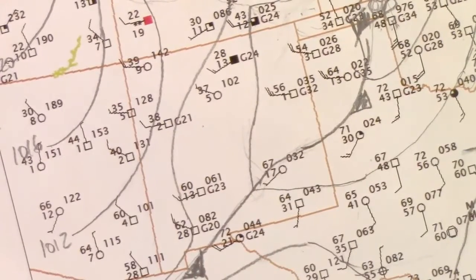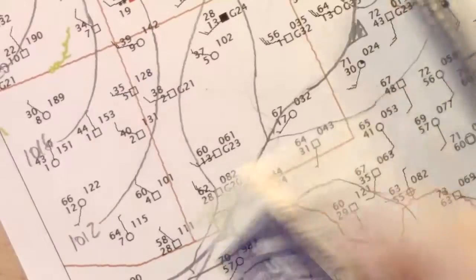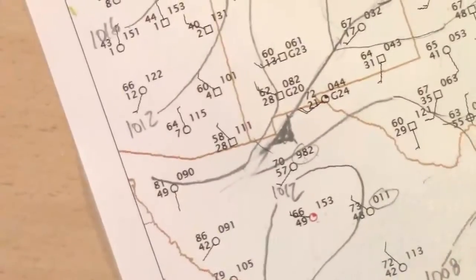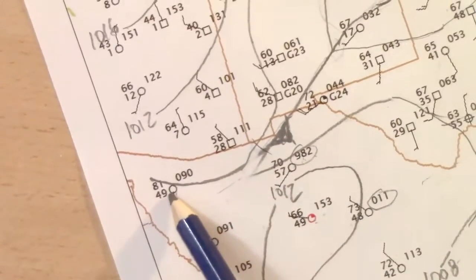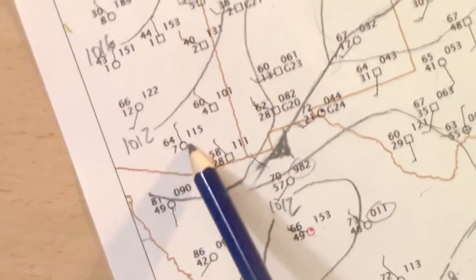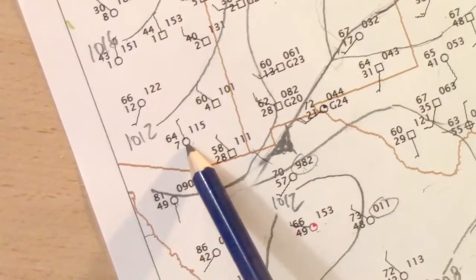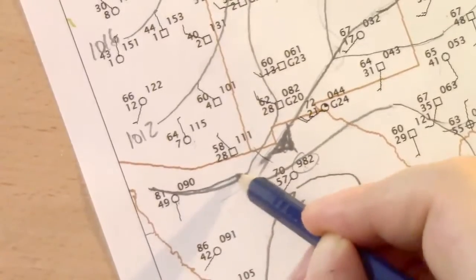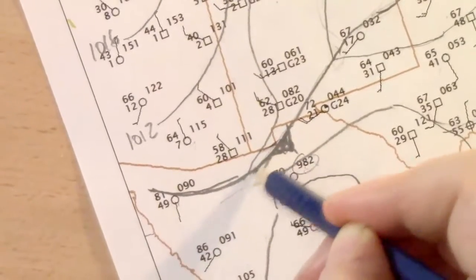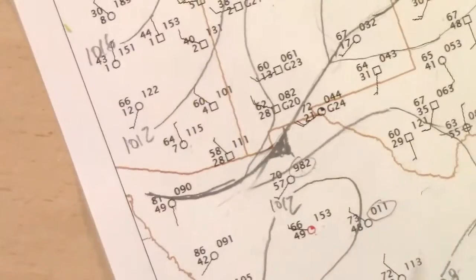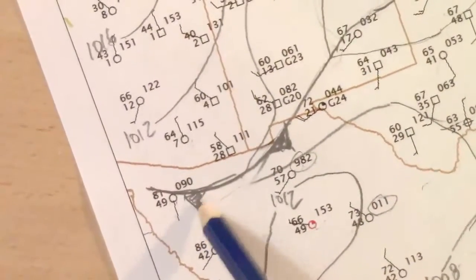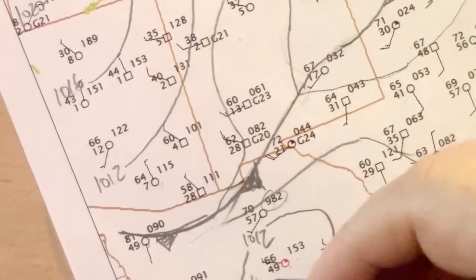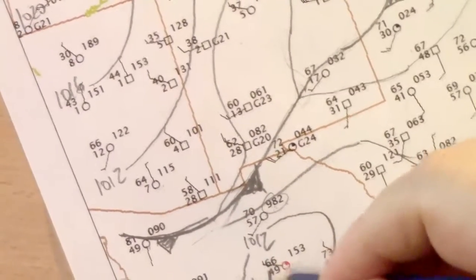Let me just fix this. You can see out here in Mexico, got that very weak south wind, 81 degrees. Tucson, nice and cool, 64 with a north wind, so front has come through there. So this is the leading edge of the front, right there. Okay, high pressure, it's going to be located right here.